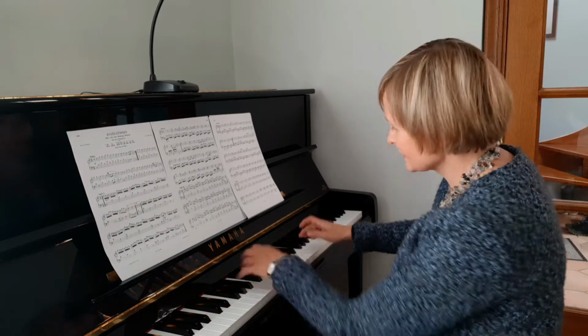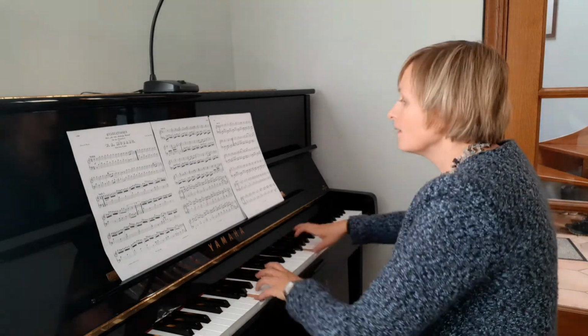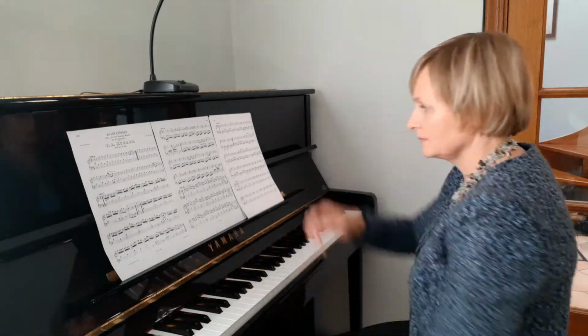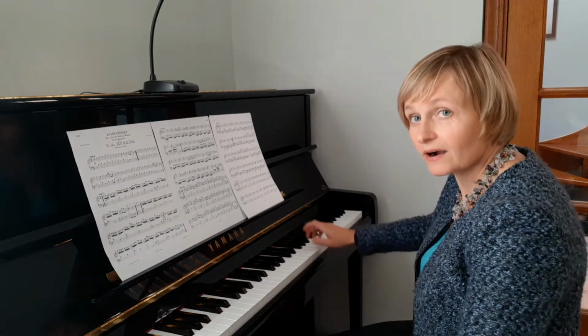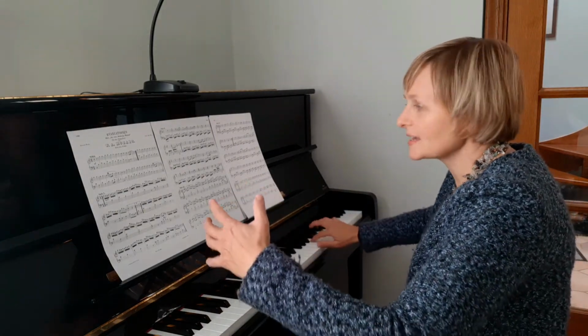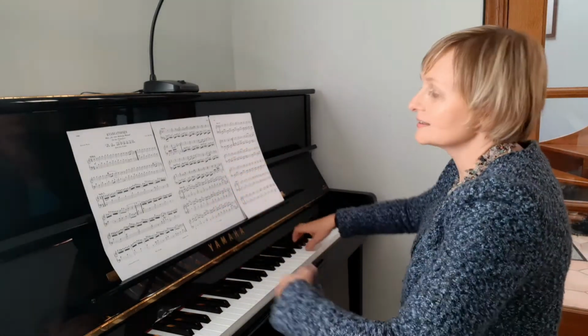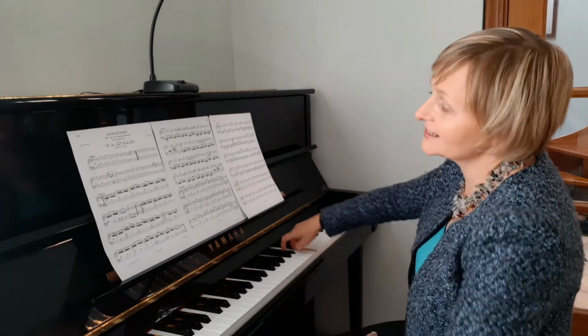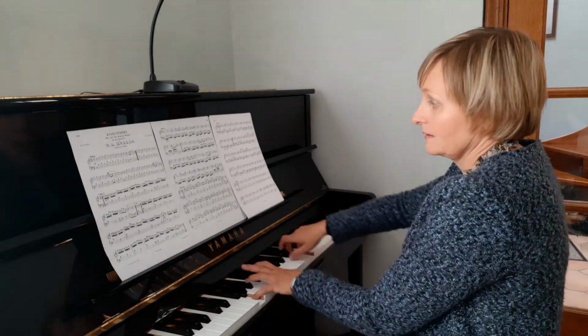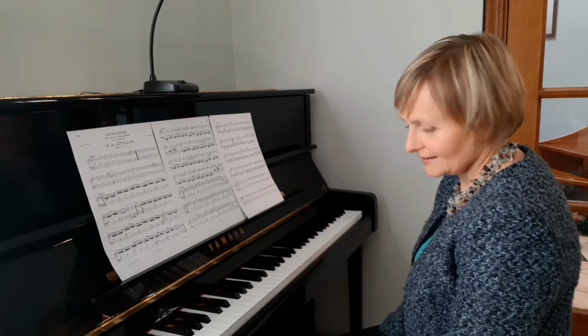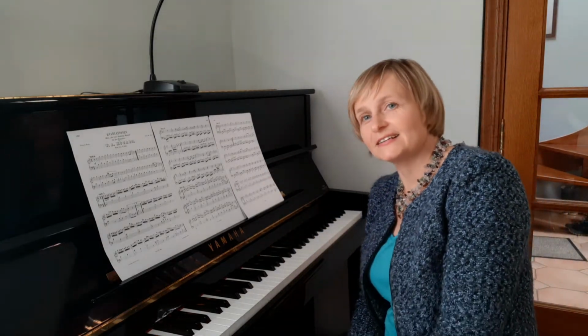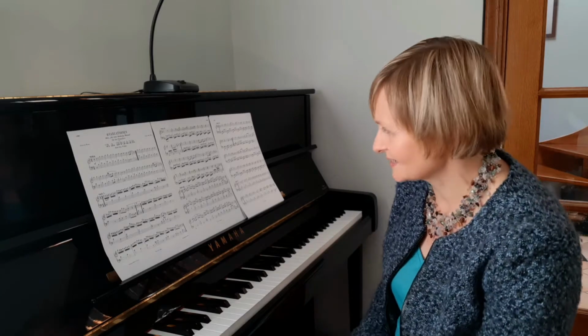Or here, for example. Listen again, a bit slower. Connected, separate. Connected, separate. So this is the beauty. There are the details that make this variation very interesting and kind of sweet.